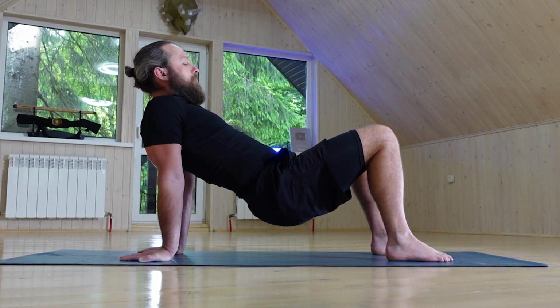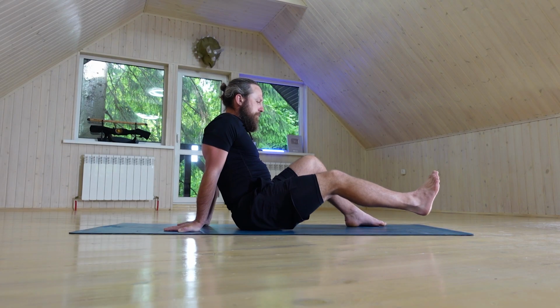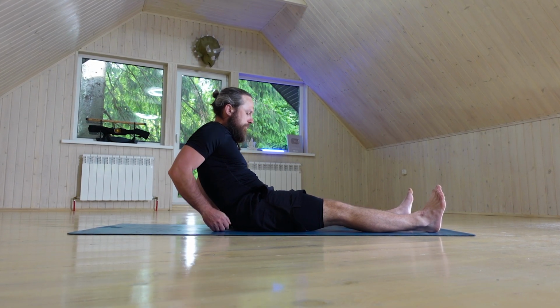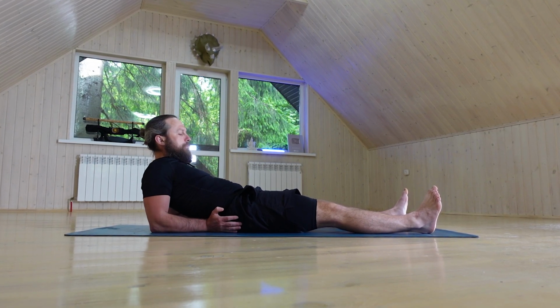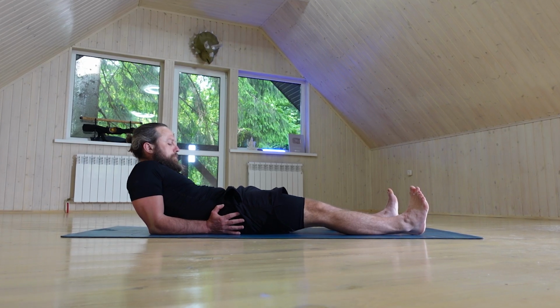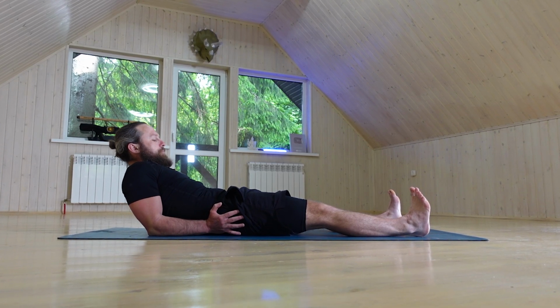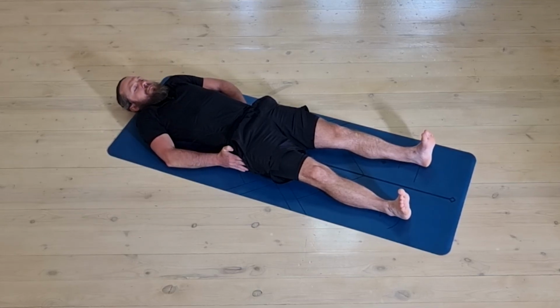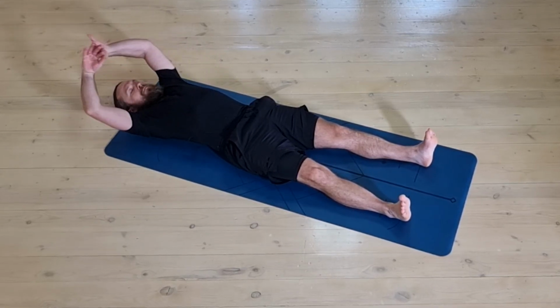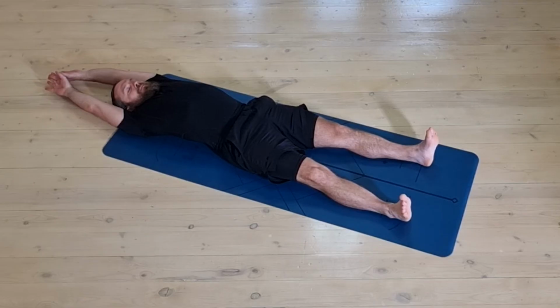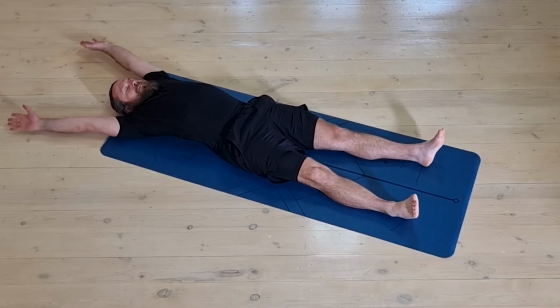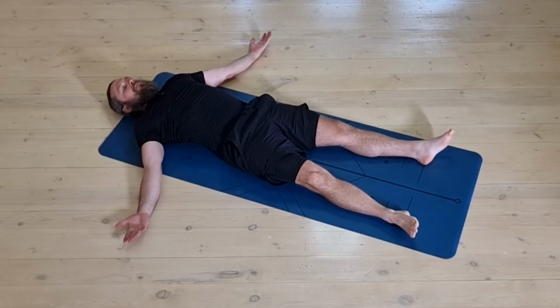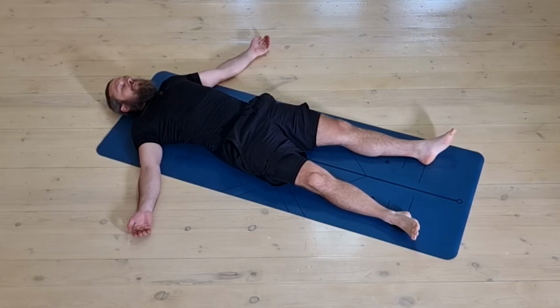Slowly lower your pelvis to the mat and straighten your legs. Lean on your hands, fix your pelvis with your hands, and stretch your lumbar spine. Place your body and head on the mat. Move your hands behind your head and stretch your arms back strongly. Lower your arms to the level of your shoulder joints or even lower and completely relax for a few minutes.